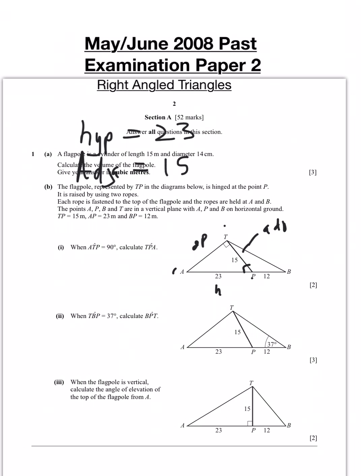So, which trig ratio are we going to use? Remember our SOHCAHTOA. We have got hypotenuse and adjacent. Sine is opposite over hypotenuse, cos is adjacent over hypotenuse. So we are going to use cos.